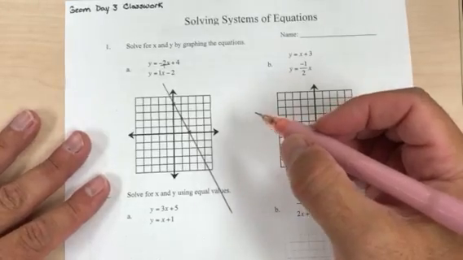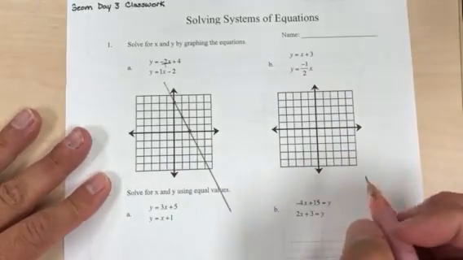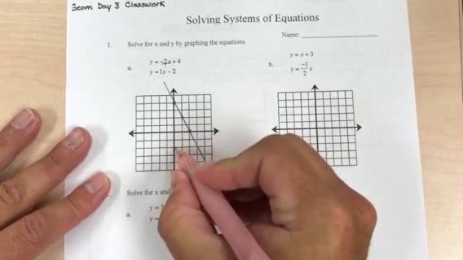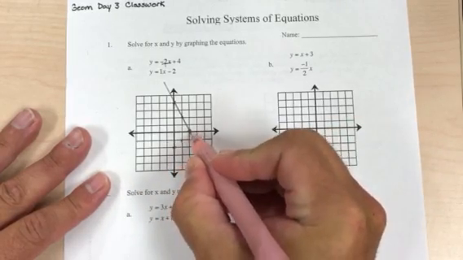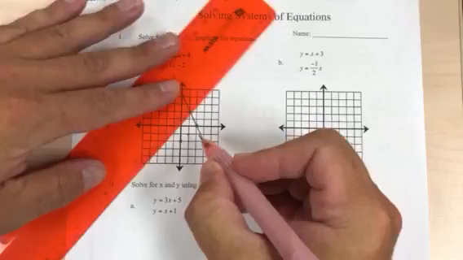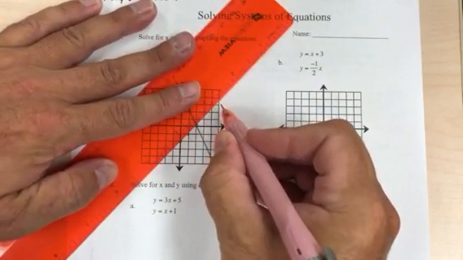Then I'm going to go to my second equation, y equals 1x minus 2. So my y-intercept is -2, and I have a slope of 1. So up 1 over 1, up 1 over 1. And now I'm going to make that line.